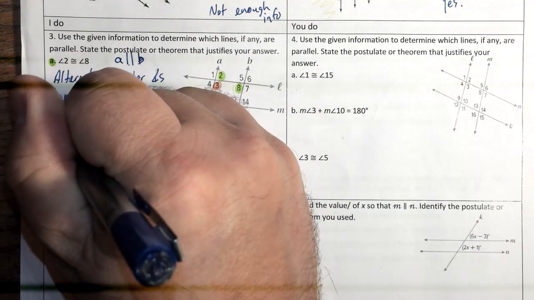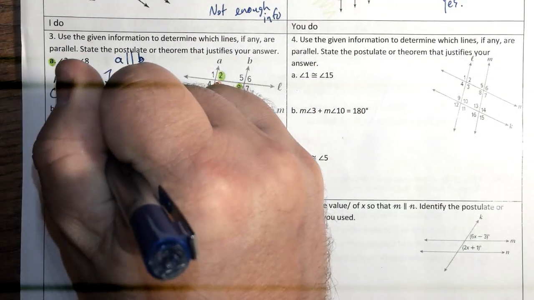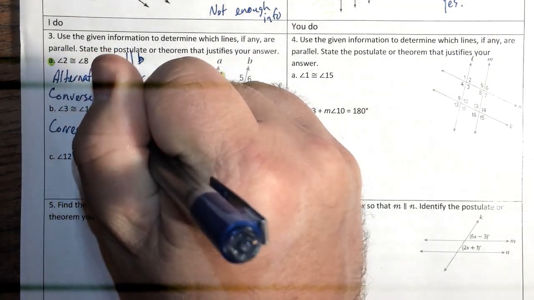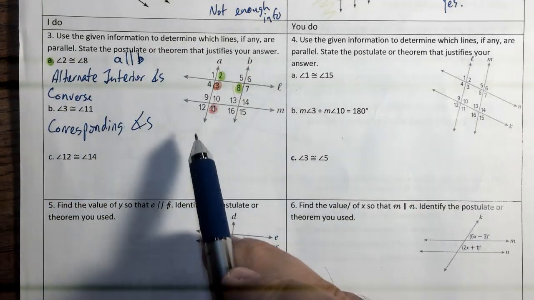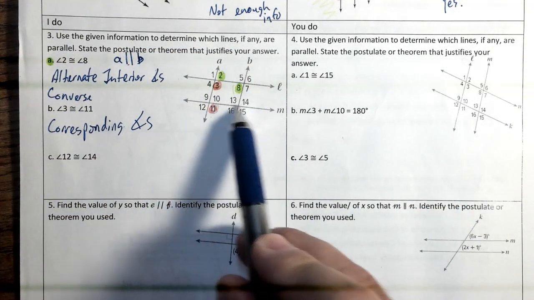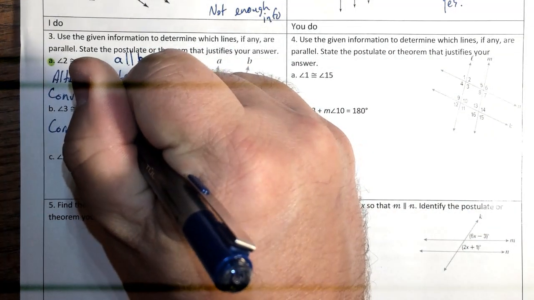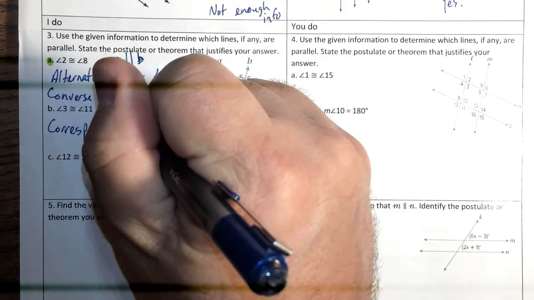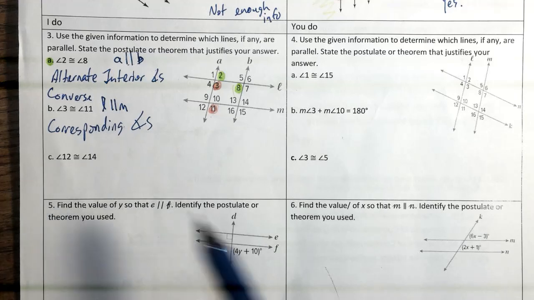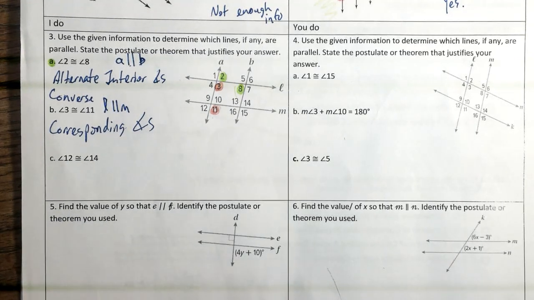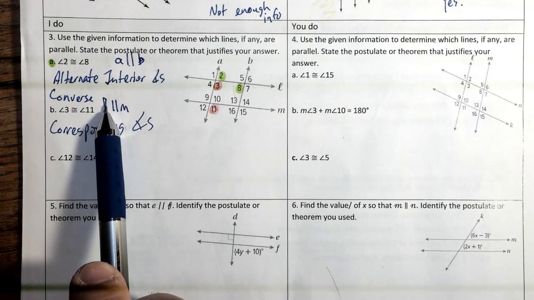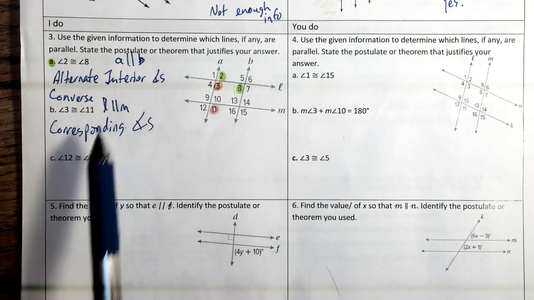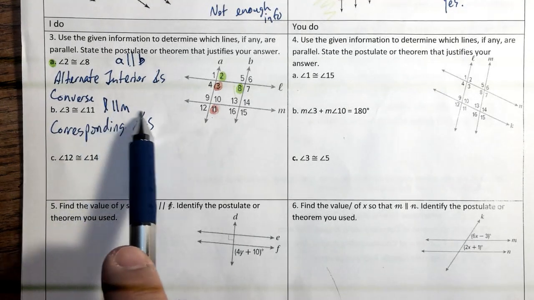So these are corresponding angles. And if those are corresponding angles, one touches M, one touches L, that's going to put L parallel to M. I don't like doing the cursive L because cursive L means other things later on, and I don't like to confuse you, but it's hard. If I put the L like that, it's just going to look weird. So L is parallel to M.